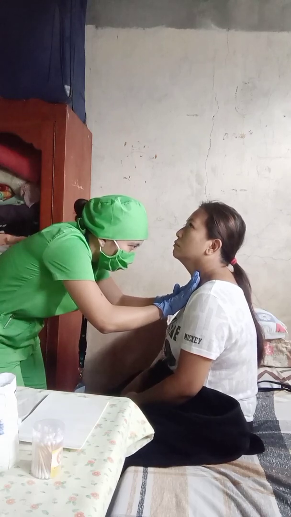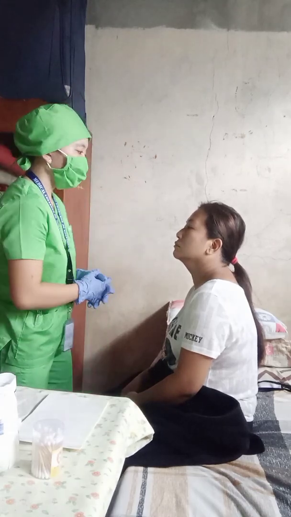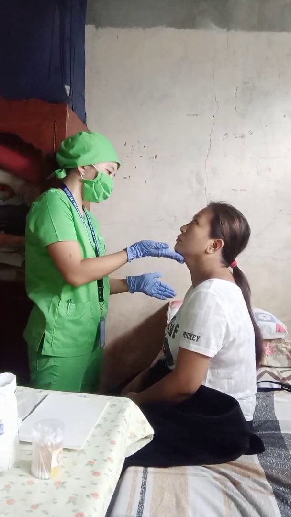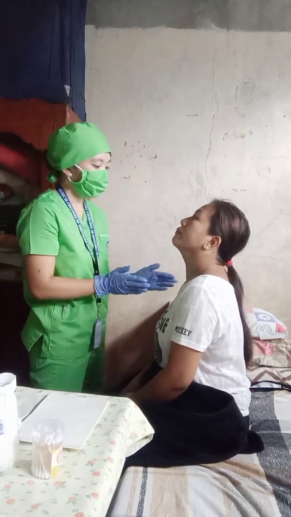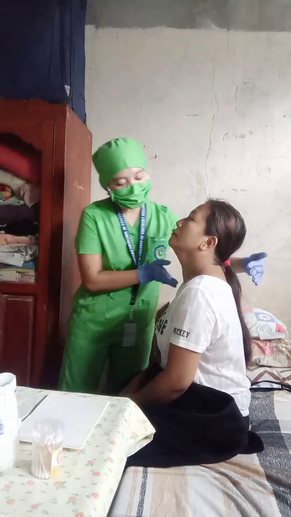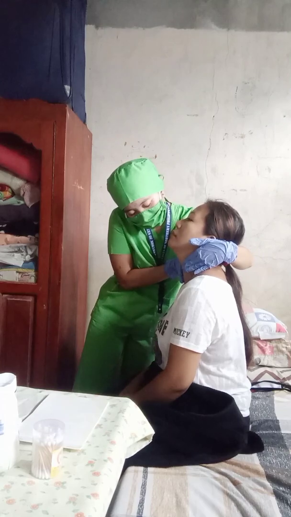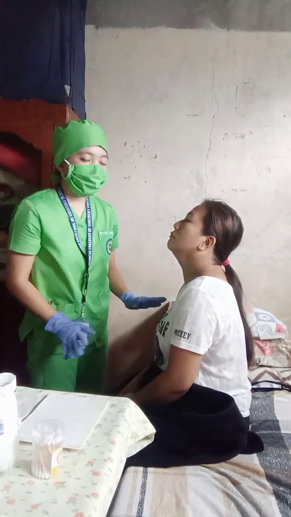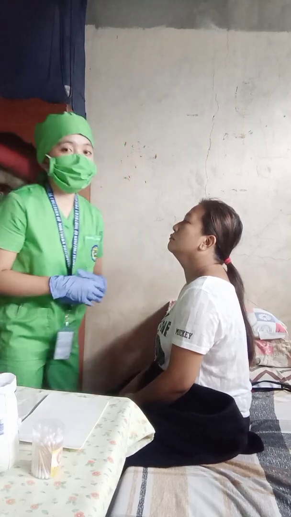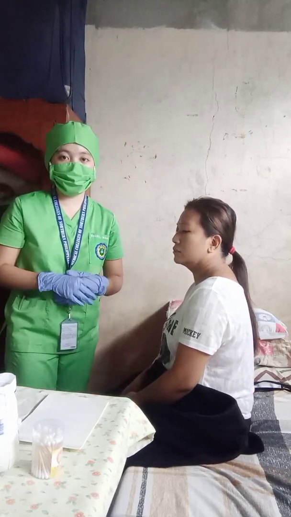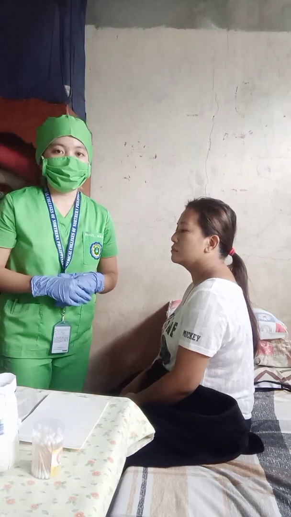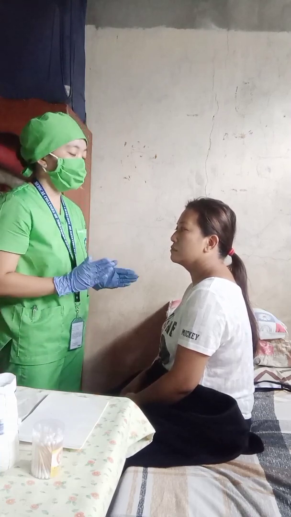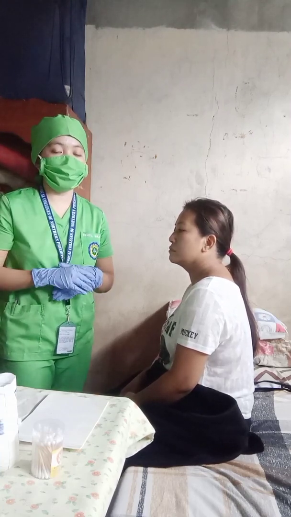Now let's also inspect and palpate the thyroid gland of the client by asking the client to please extend their neck and swallow. Then palpate. Now, if the thyroid gland is enlarged, you should also auscultate it with the use of the bell of the stethoscope. Now, let's also inspect and palpate the supraclavicular area of the client.